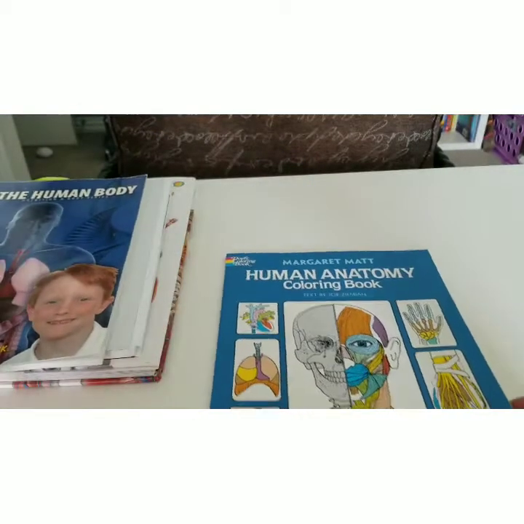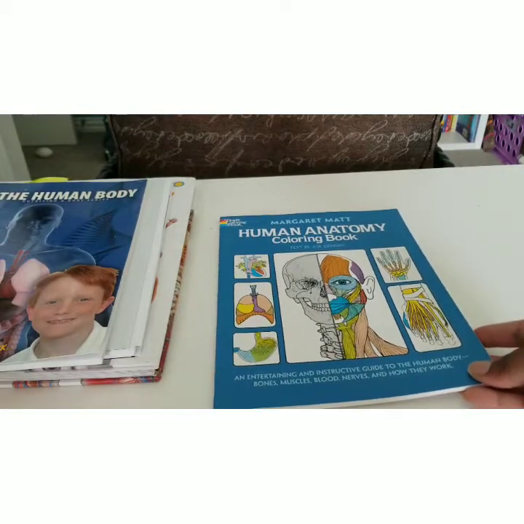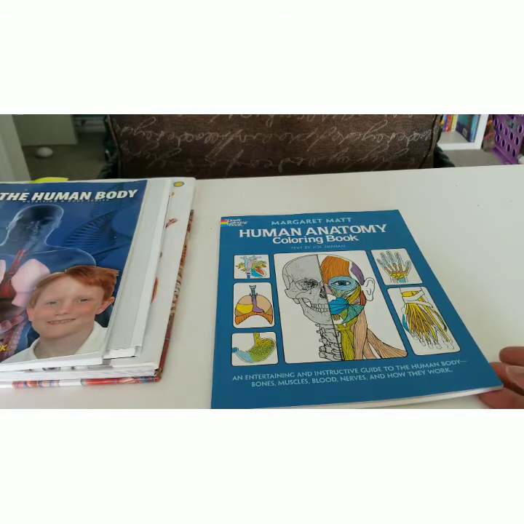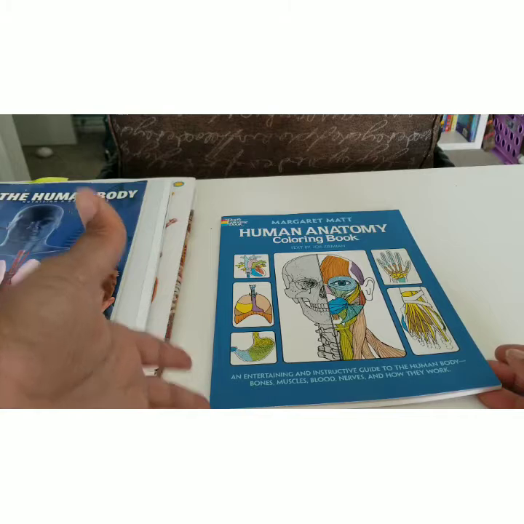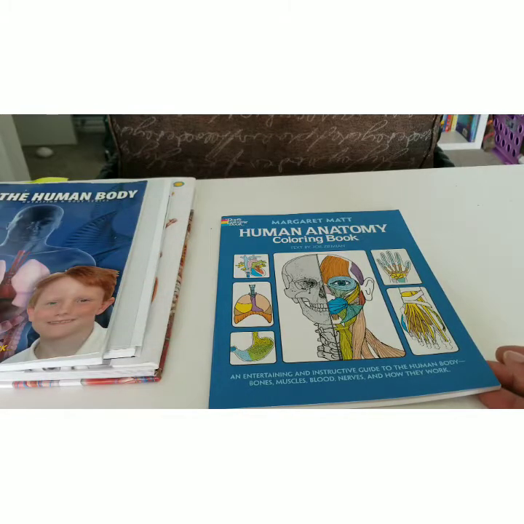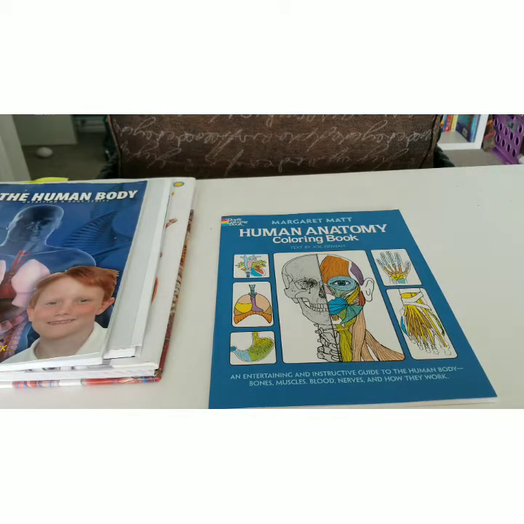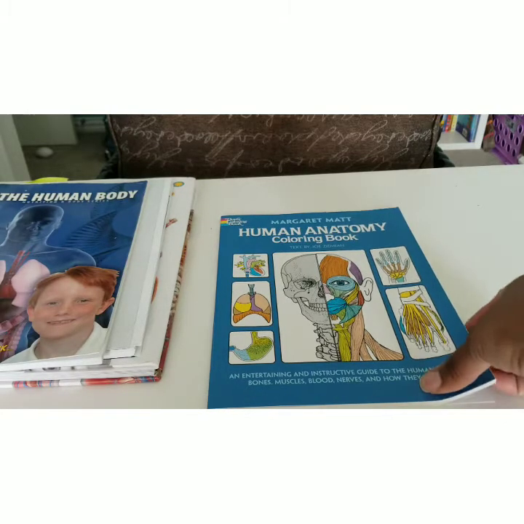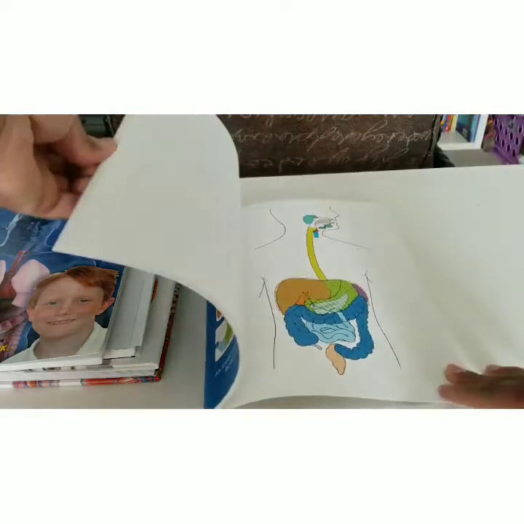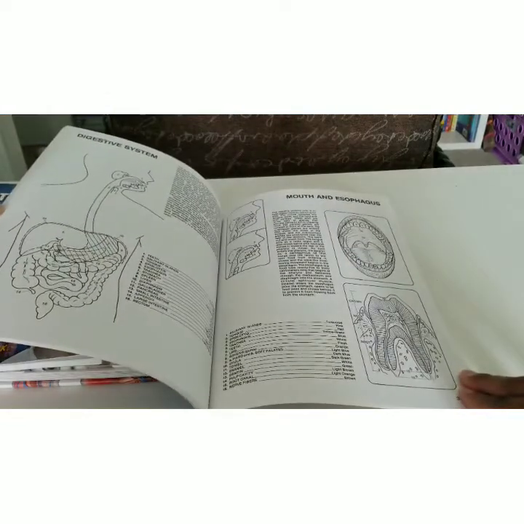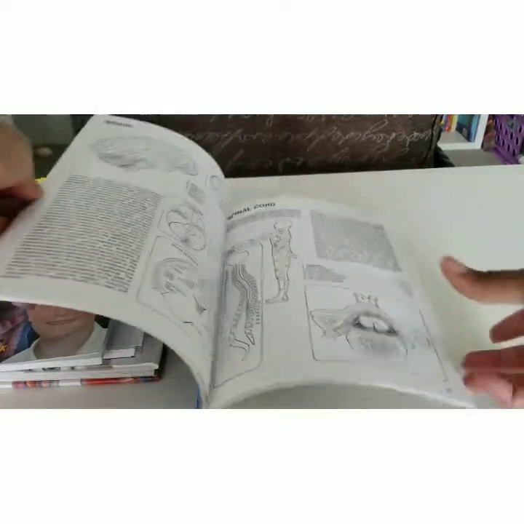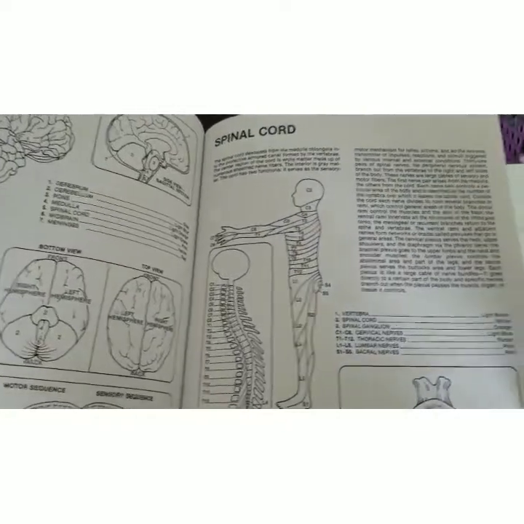For the human anatomy coloring book: as I am doing human anatomy with my son, and we are using this type of book, if you want to do something that's not so formal, you want to learn but be a little fun and creative, or bring in the arts, then guess what? We can use this type of curriculum and color based on how they're telling you to color it.